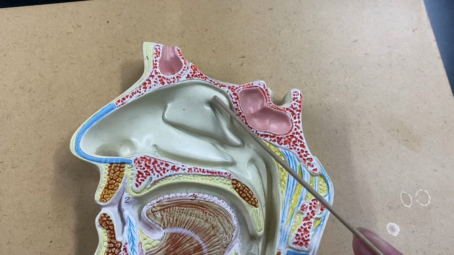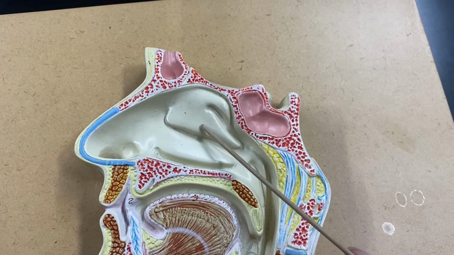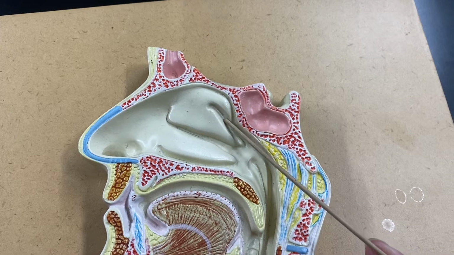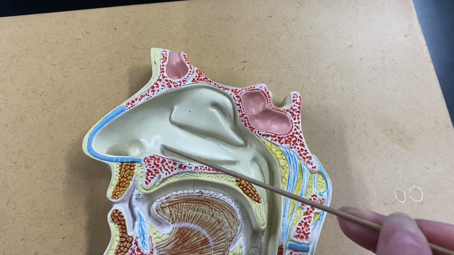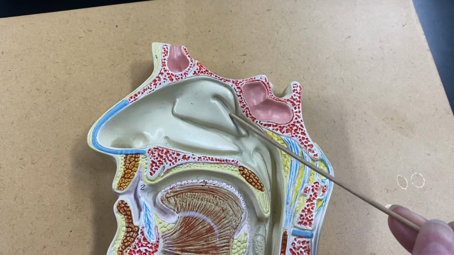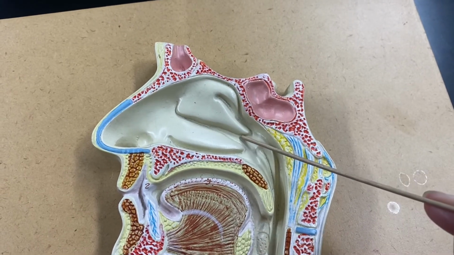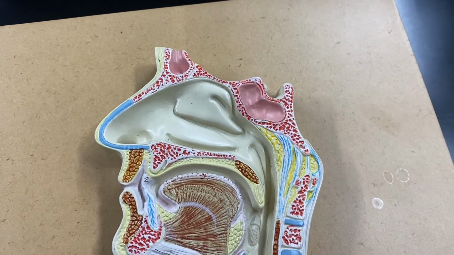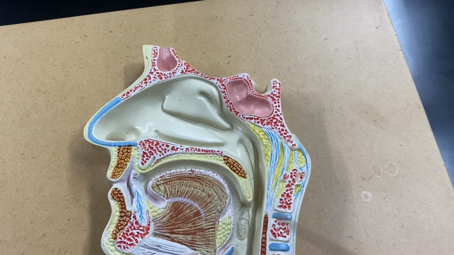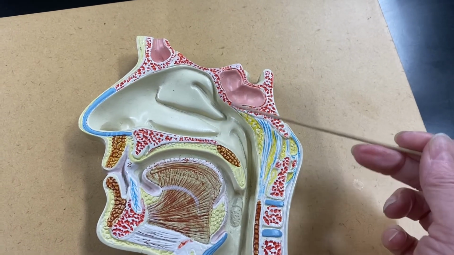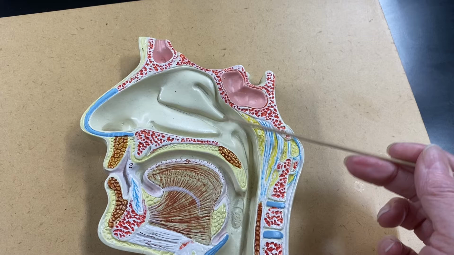So you have superior, middle, inferior concha. Below each concha you have meatus: superior meatus, middle meatus, inferior meatus, right? This part over here is called posterior nasal aperture.